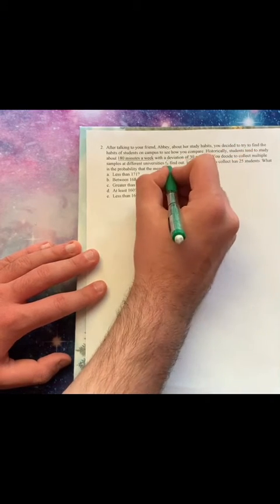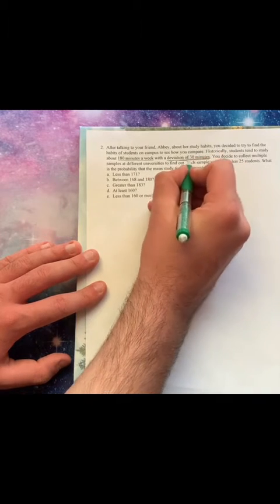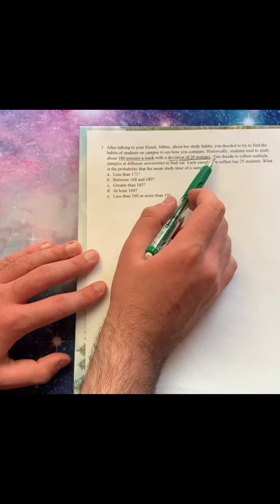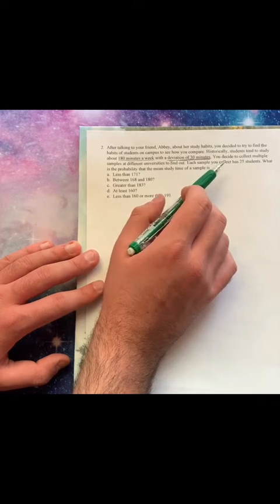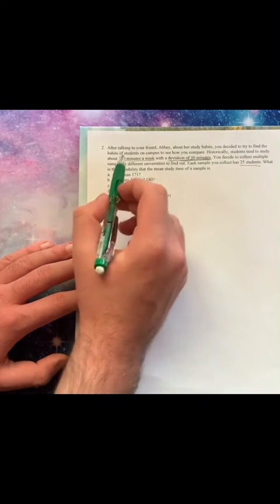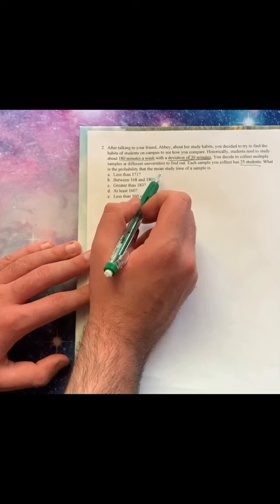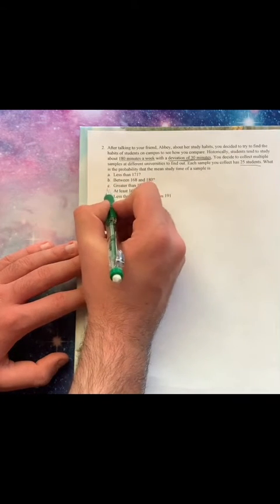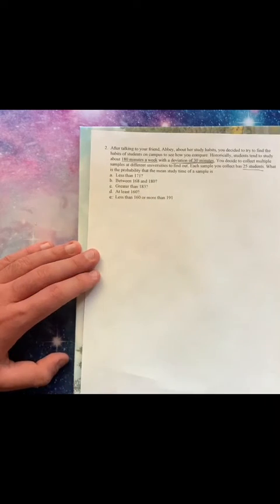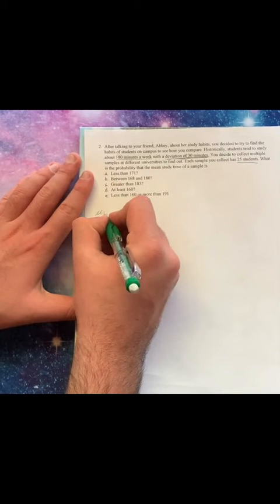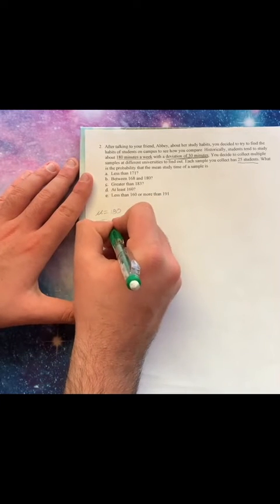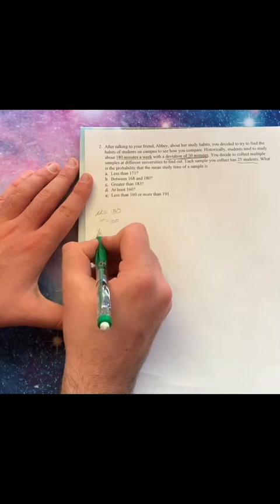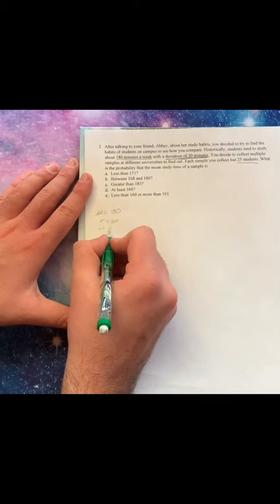Let's go back and underline our important facts. So you decide to collect multiple samples at different universities. Each sample you collect has 25 students. What is the probability that the mean study time of a sample is... And here are our different questions that we are going to be going over. So we already know our mu is 180, sigma is 30, and we have a sample size of 25.